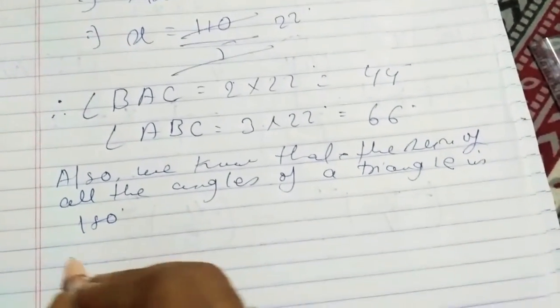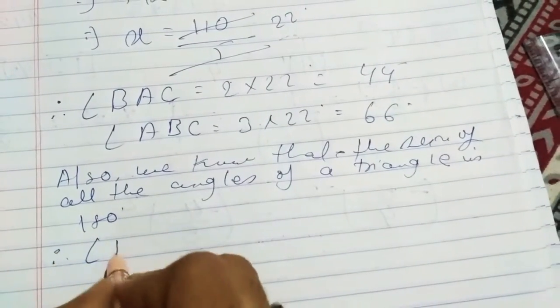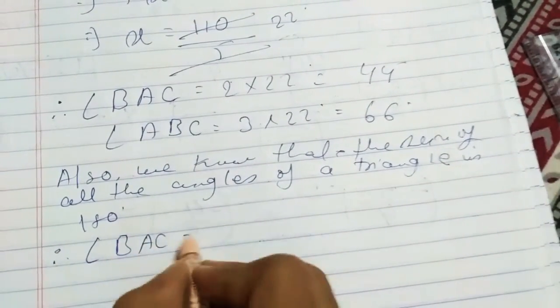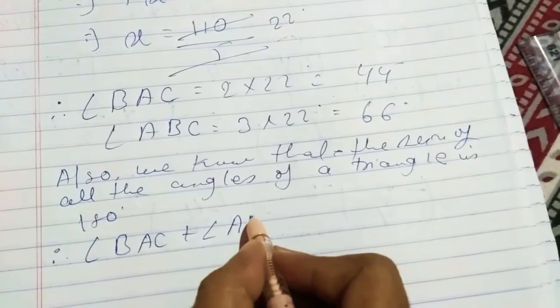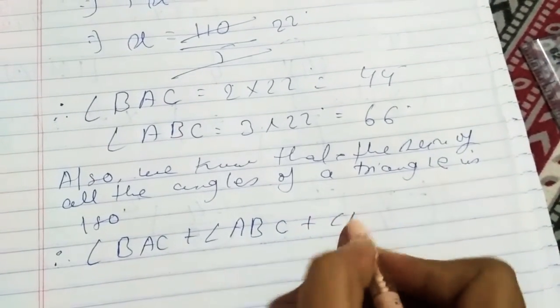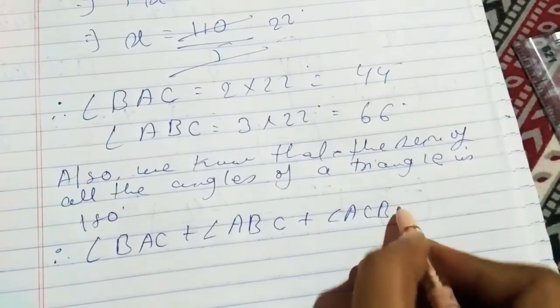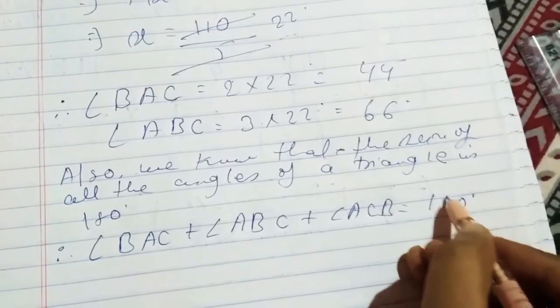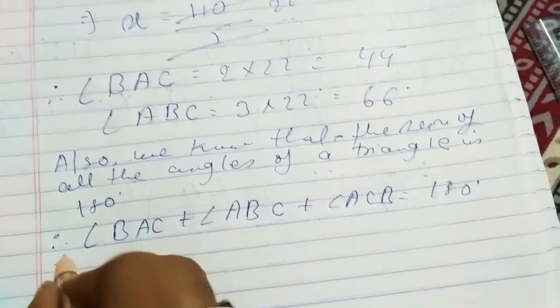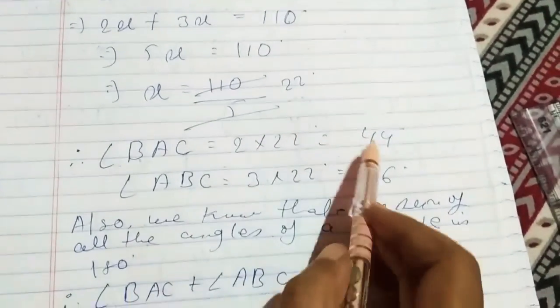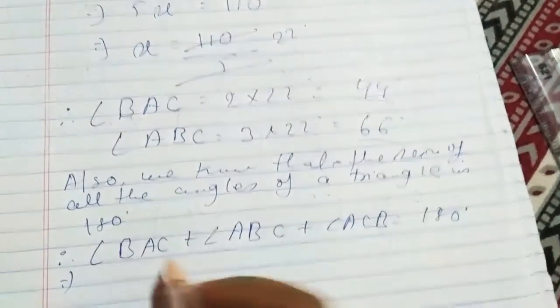So just write, therefore angle BAC plus angle ABC plus angle ACB equal to 180 degree. Now BAC 44, 66.